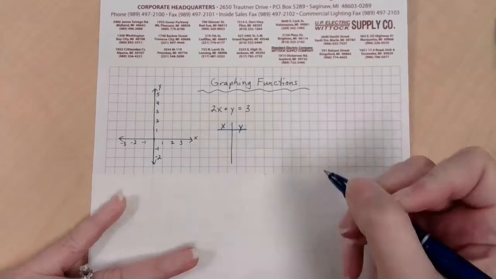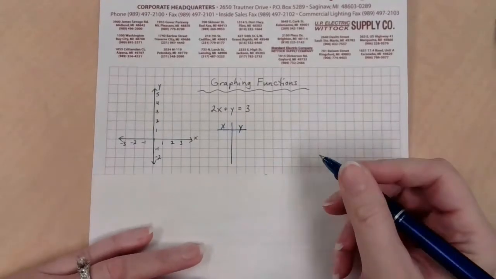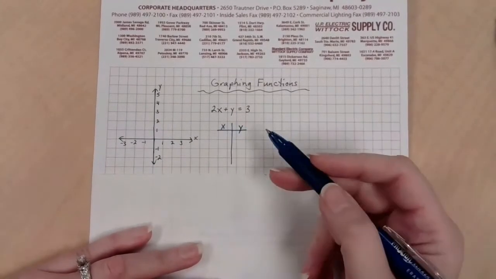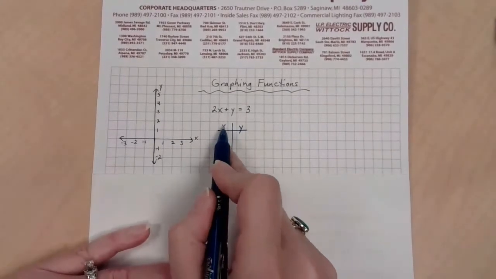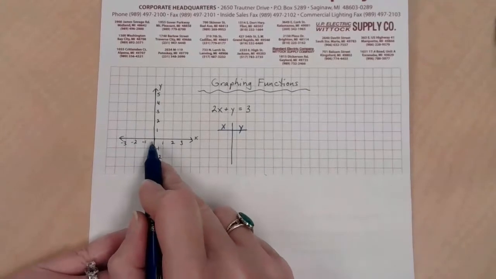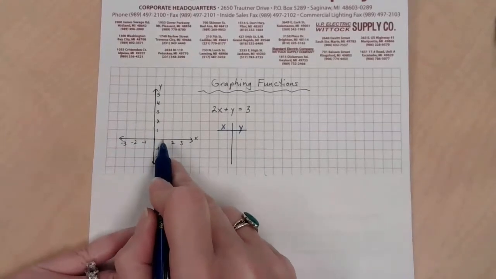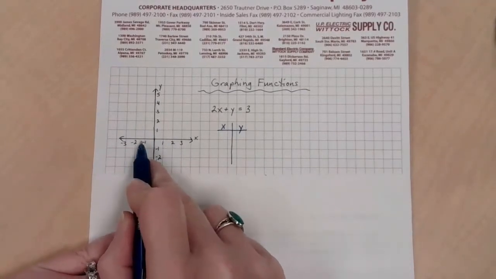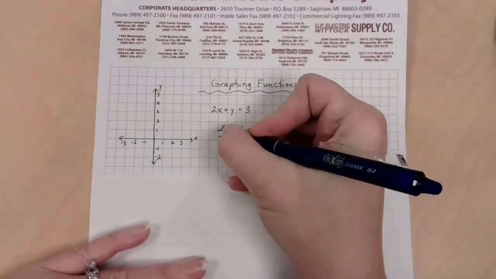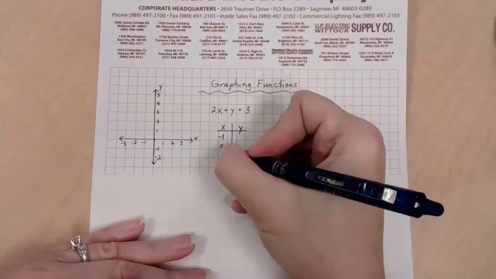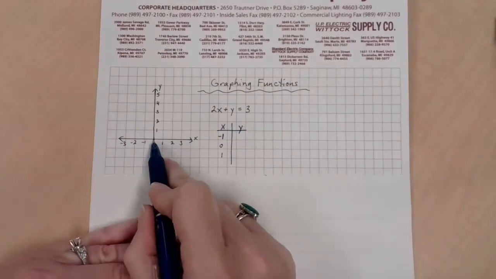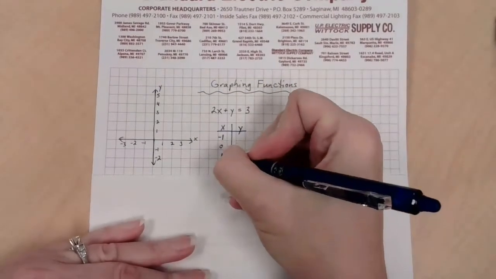Where do the values come from? People struggle with that. The values come from your brain. I want a graph. I want to know what's happening. Here's my x-axis, so this is x. I'd like to know maybe what's happening at 0, maybe at 1. Tell you what, maybe I'll go back to -1. I'm going to pick -1 because I want to know what's happening. And maybe I pick 0, and maybe I pick 1. So I want to know what's happening here, here, and here. That seems like a good place to start.